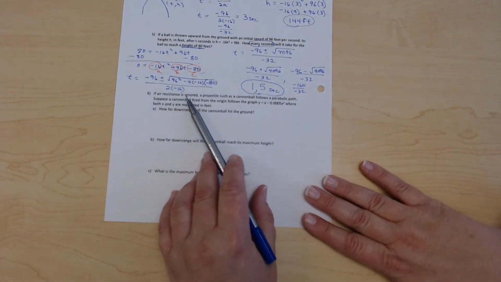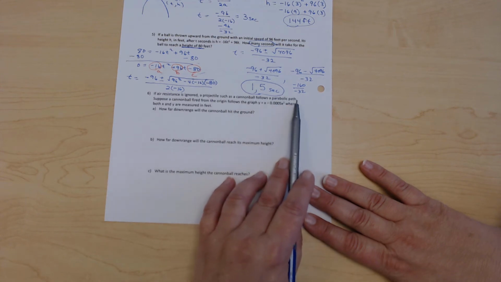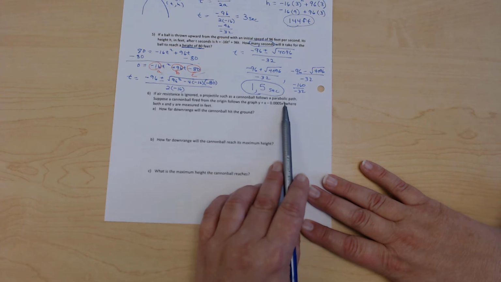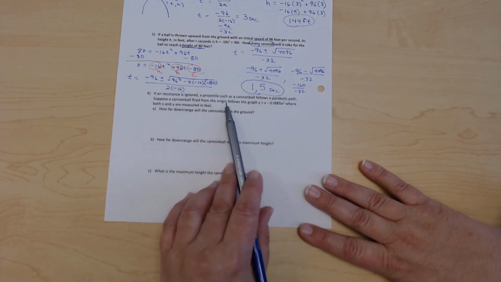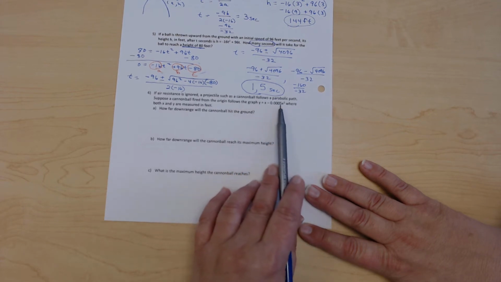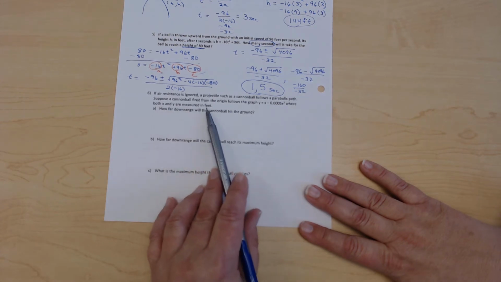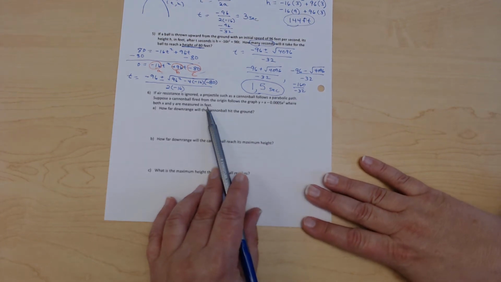Let's take a look at number 6. If air resistance is ignored, a projectile such as a cannonball follows a parabolic path. Parabolic is just a fancy way to say parabola. We know it's a parabola because we have the squared in it. As long as it has a squared, we're talking about a parabola. Suppose a cannonball fired from the origin follows this graph, where x and y are both measured in feet. So we know nothing about time, and that's okay.